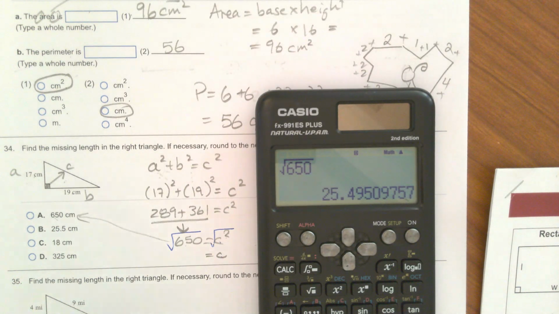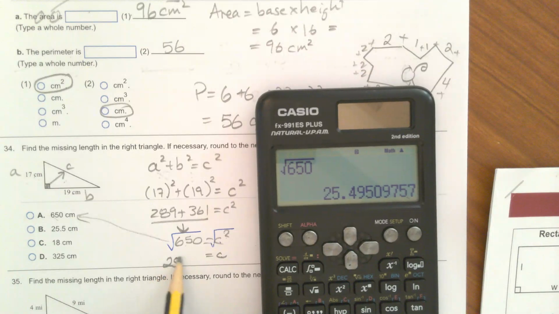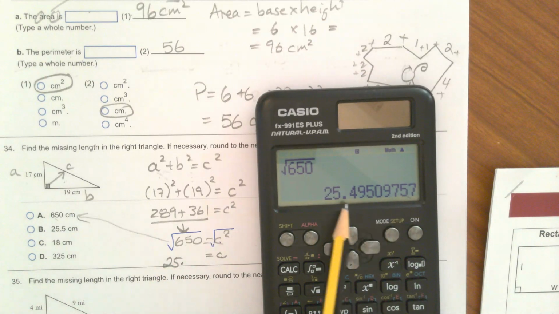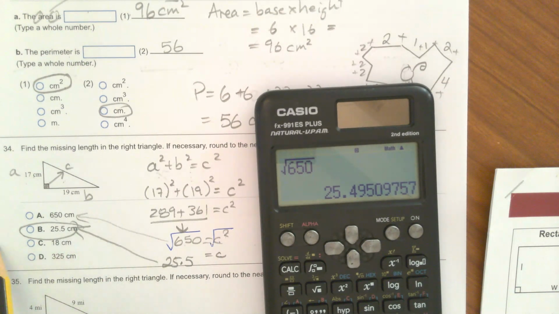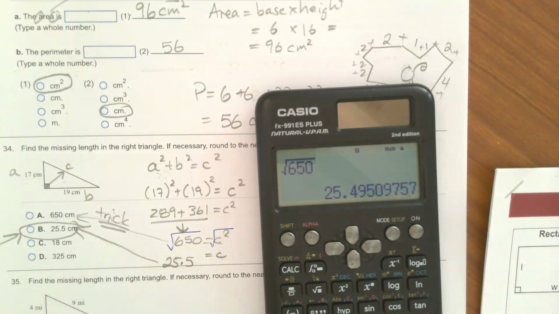And that's 25 point. Now, is that 0.5 or 0.4? That 9 is big, so it rounds up to a 5. Okay, so 25.5. So C, that's the correct answer. You have to take the square root, so it's just C. Don't stop at C squared. You'll see the answer, but they're tricking you. That's a trick. Don't be tricked. Let's look at the next one.